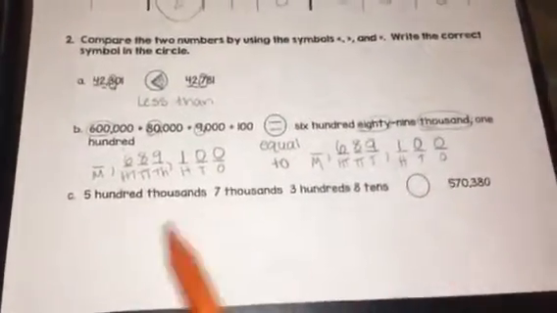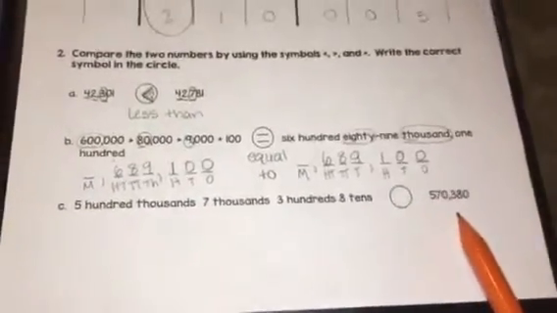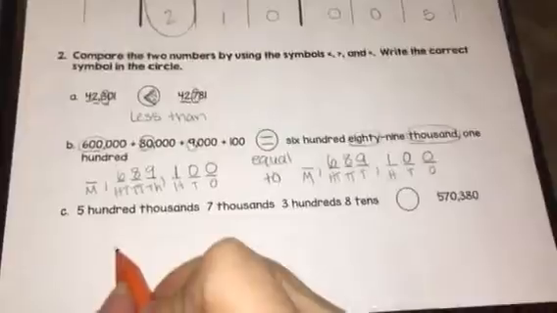Alright, last one. We're going to take this giant number and change it to standard form. This one's already in standard form. So again, let's write out our mini place value chart.